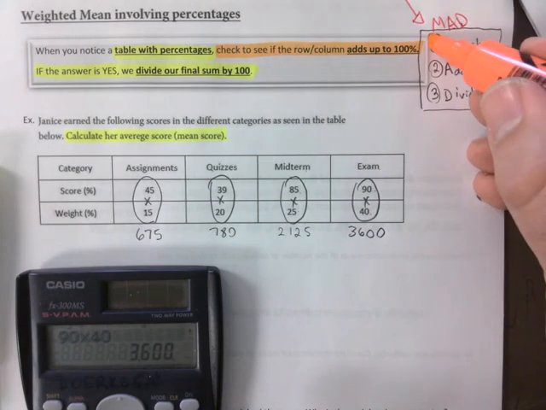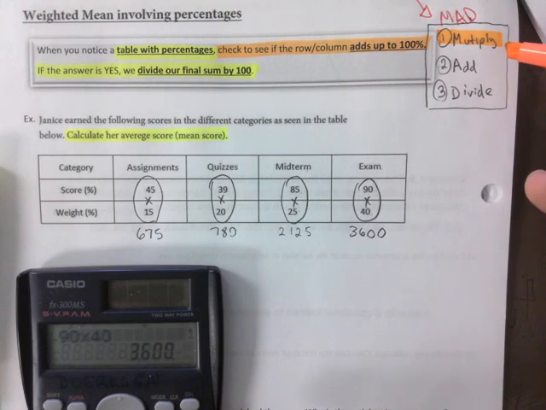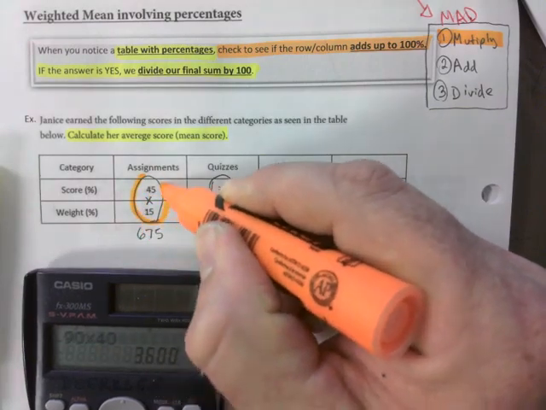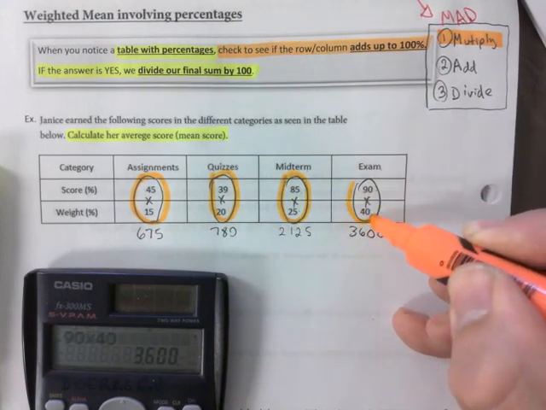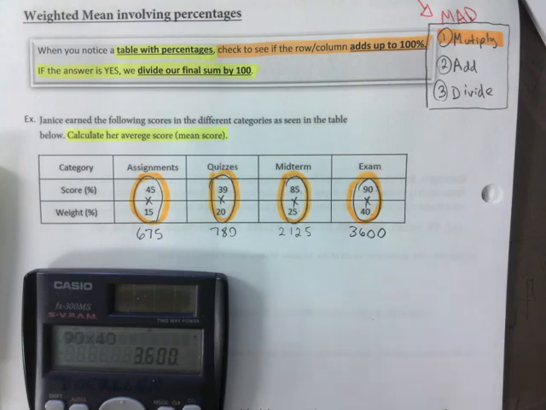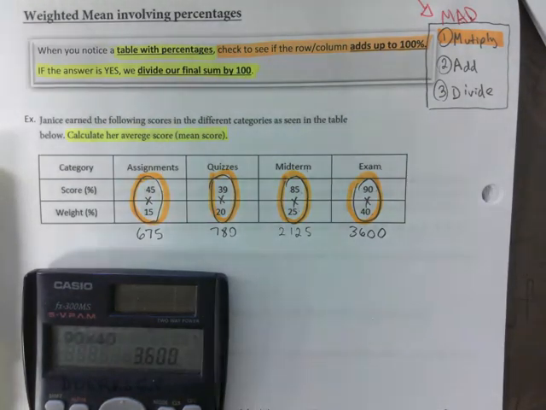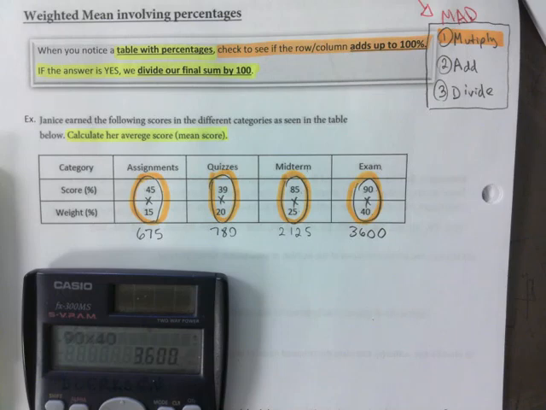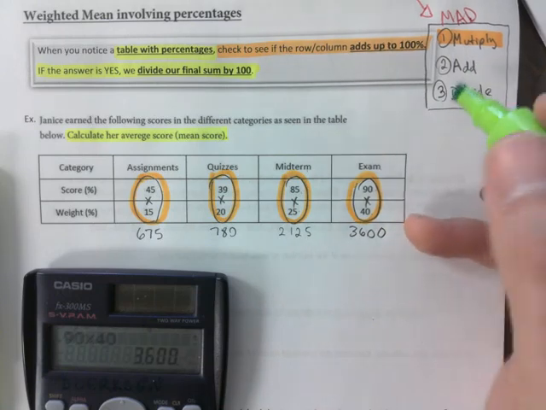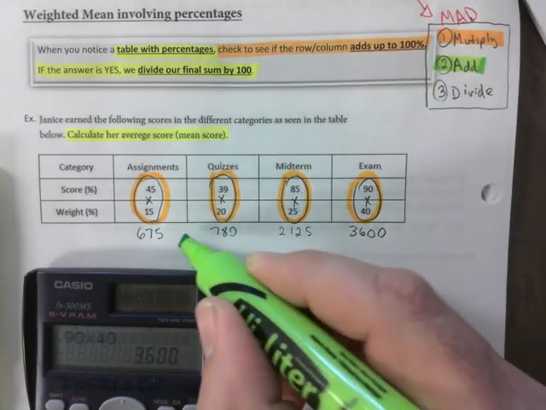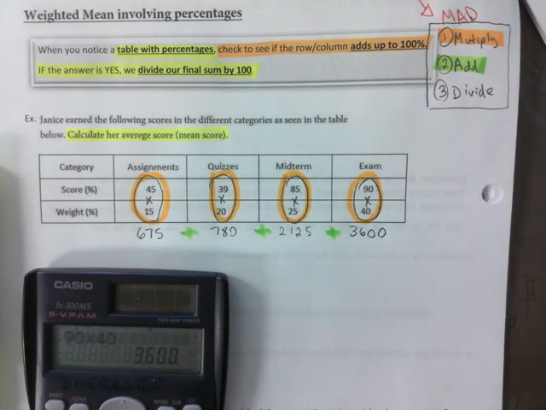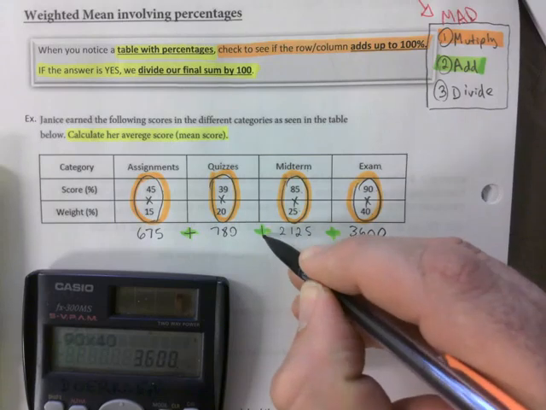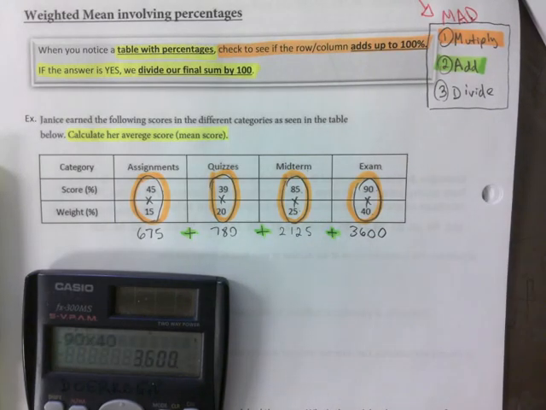I will give multiply a color, whatever you choose to give multiply. I'll go orange. And I will just show, right, that is the first step I took here. I multiplied across like that. And then my second color, whatever you choose, what's the second step? Add, right? So you're going to add your answers. Okay? So plus, and so forth.